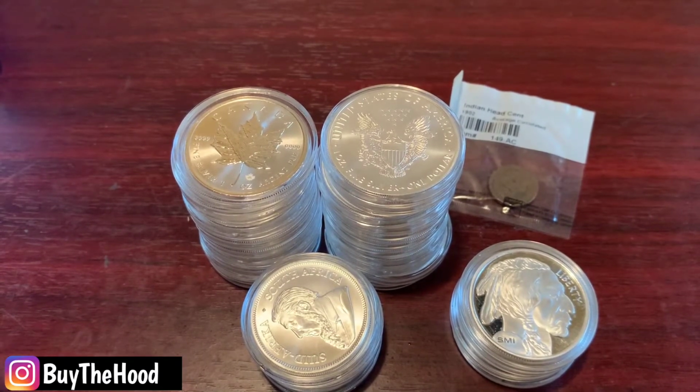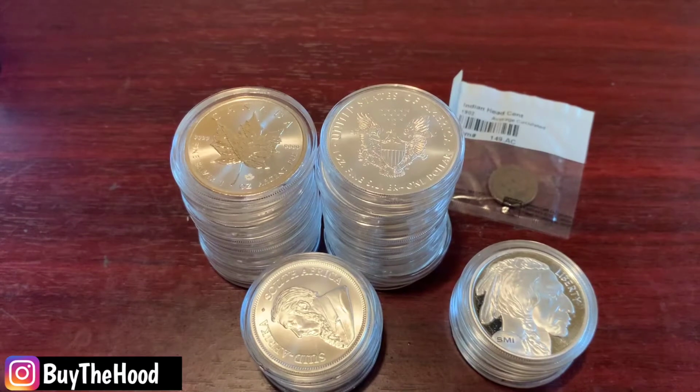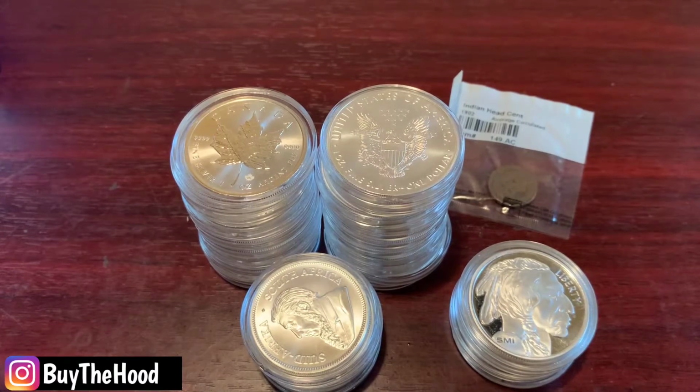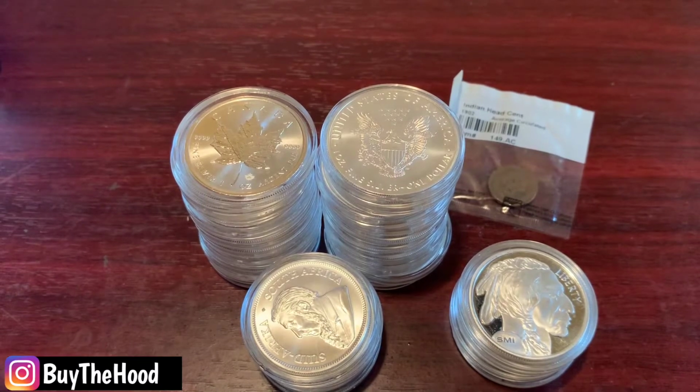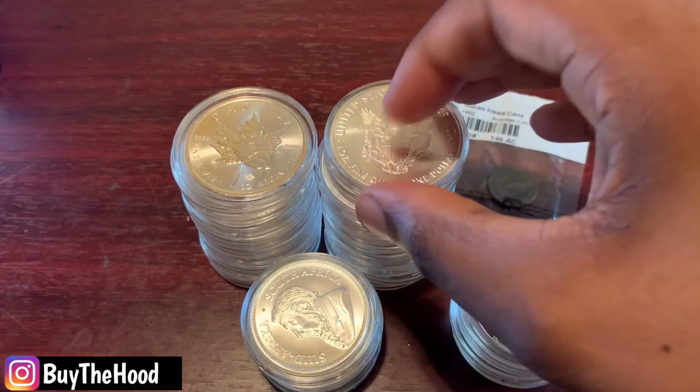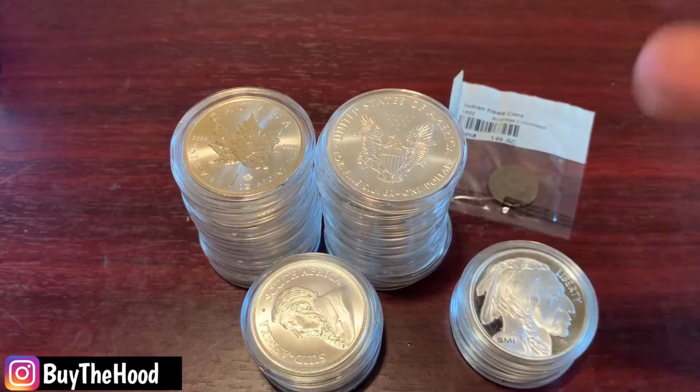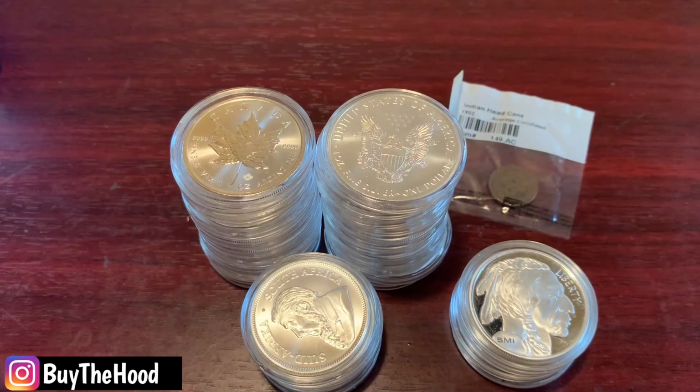Also, I want to mention this because part of this series is about educating us on this space and using the correct terminology. I know I've mentioned premium in a couple of previous videos, and I talk about why the premium is higher on a coin as opposed to a bar when I showed the Apmex bar that I bought. So a premium is the dollar amount per troy ounce over the current spot.